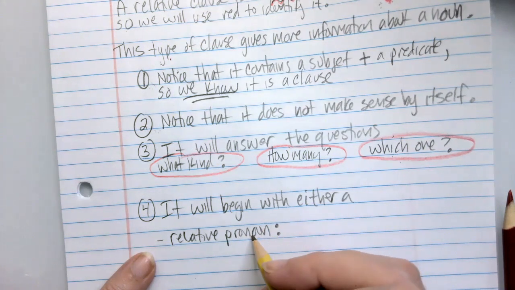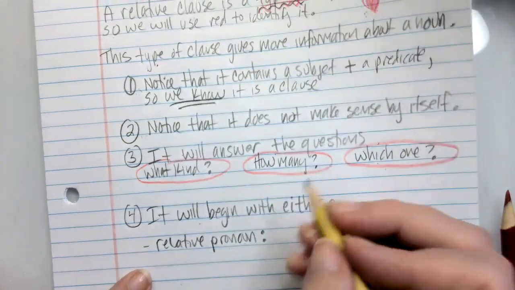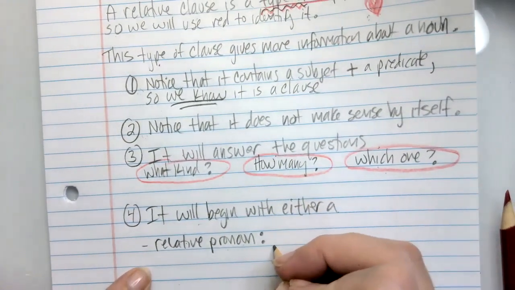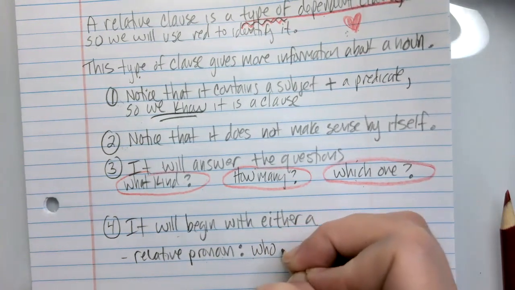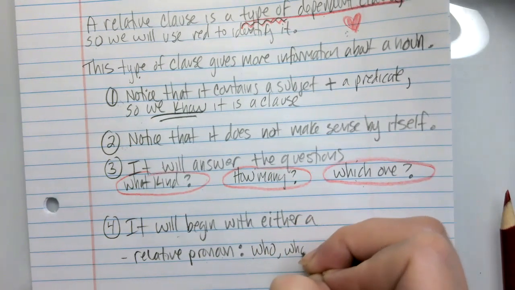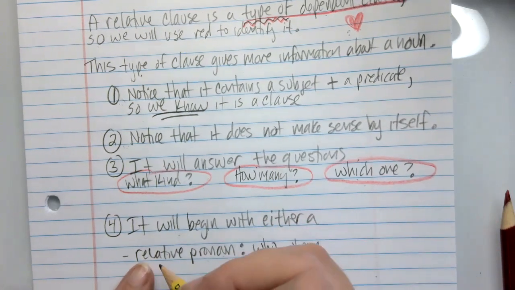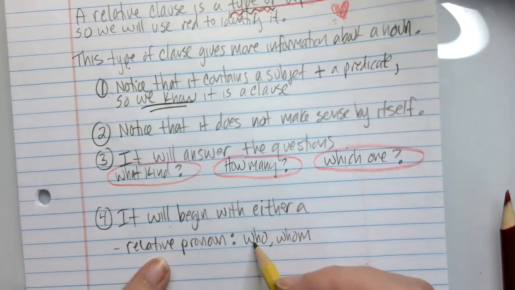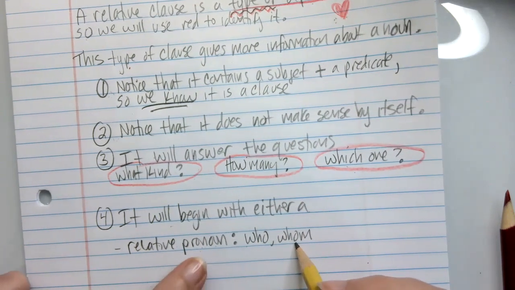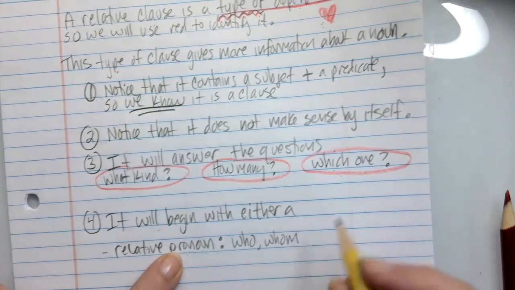It's she is the pronoun, okay? So we'll begin with either a relative pronoun, one of these relative pronouns, not the word she. A relative pronoun such as who, whom, because she is not a relative pronoun. She is a pronoun, okay? So we're talking about words that are relative pronouns. They're a subset of pronouns, really, okay?